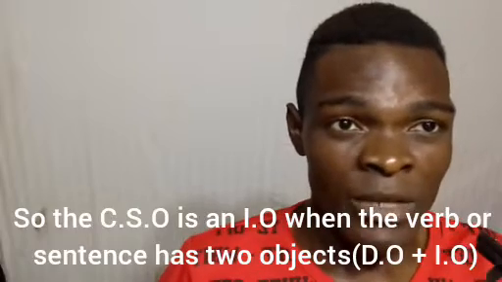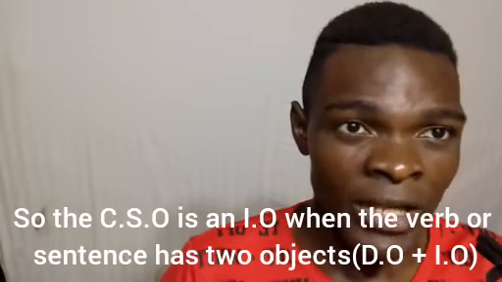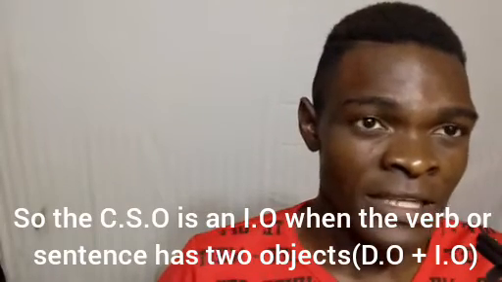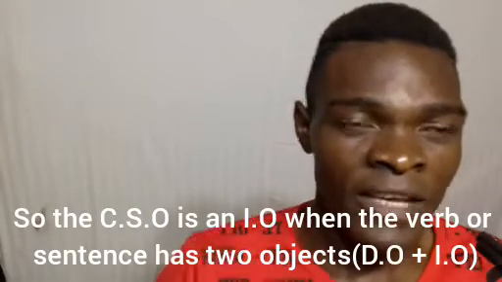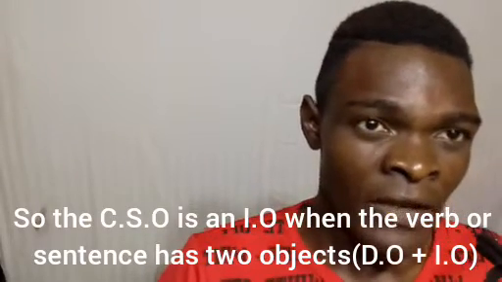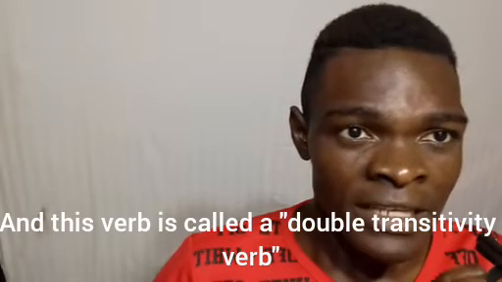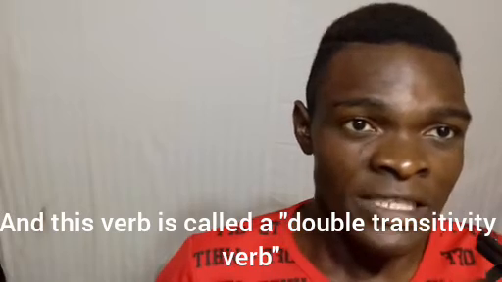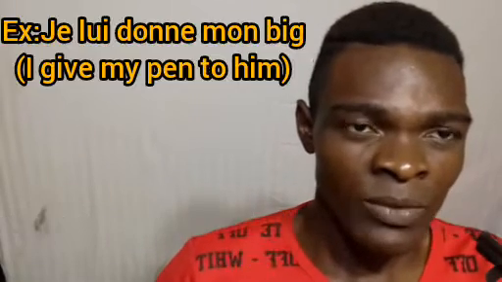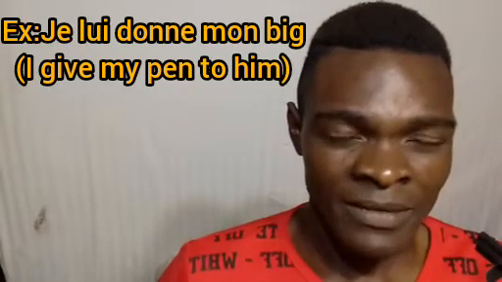So the complement of the second object is an indirect object when the sentence or the verb has two objects, one direct and another indirect. And the verb is called a double transitivity verb.